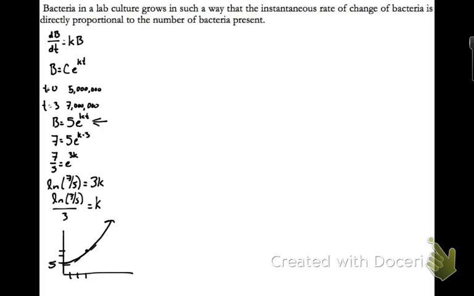What will the bacteria population be 1 full day after the first measurement? Well, this is asking what will we have when t equals 24. So how much bacteria will there be when t has a value of 24. And remember, I know what my value k is, so now I'm just going to calculate this.